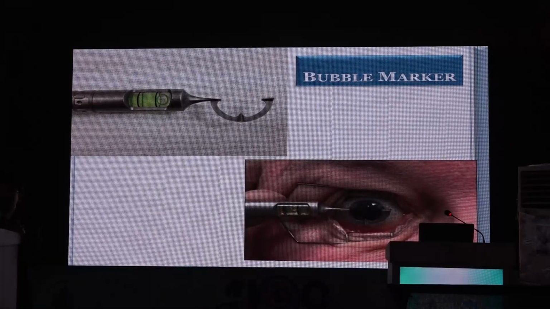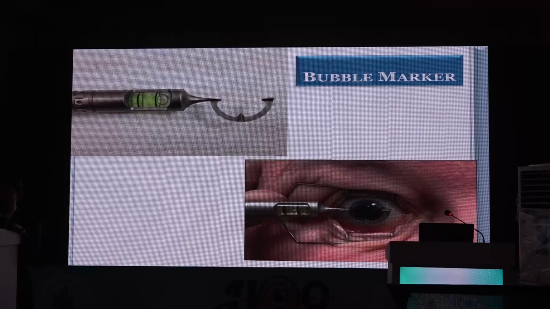The most popular method of marking the cornea is the bubble marker. Here you have a bubble, as you can see. It should be in the center, and then you put some gentian violet over here, place it over the cornea and mark it.